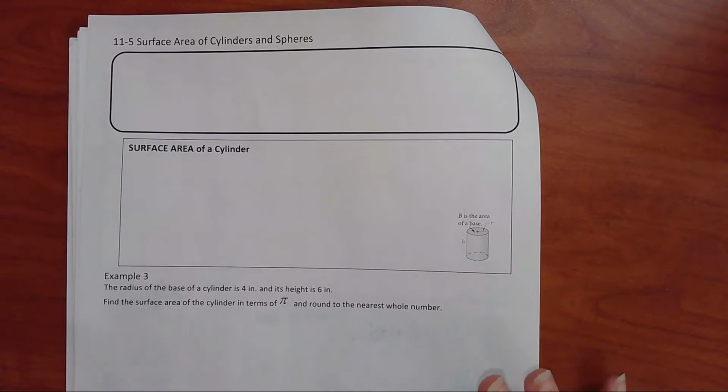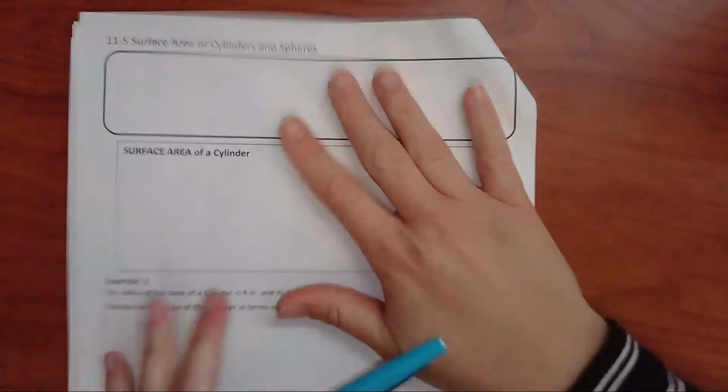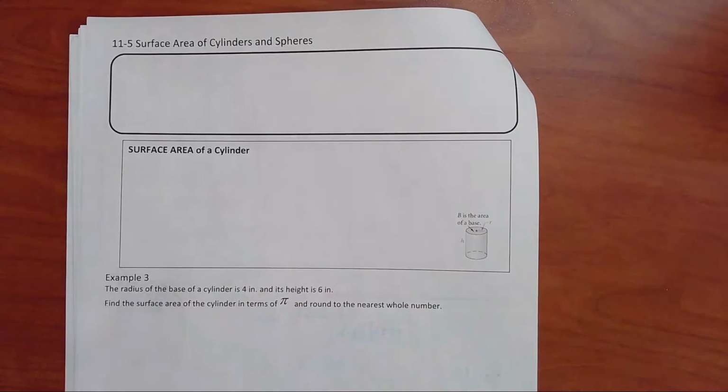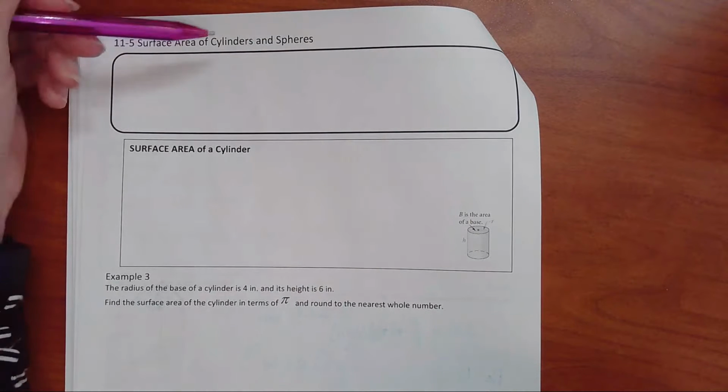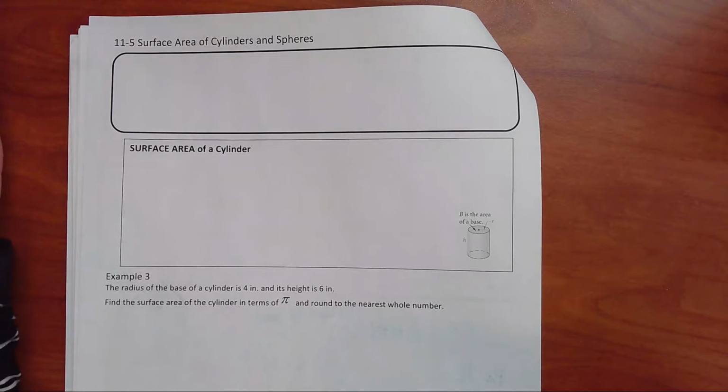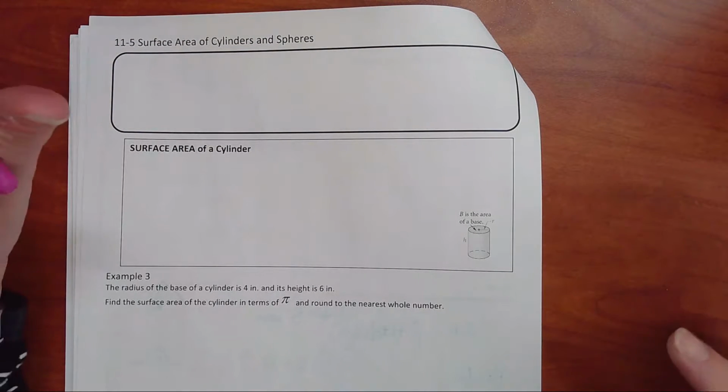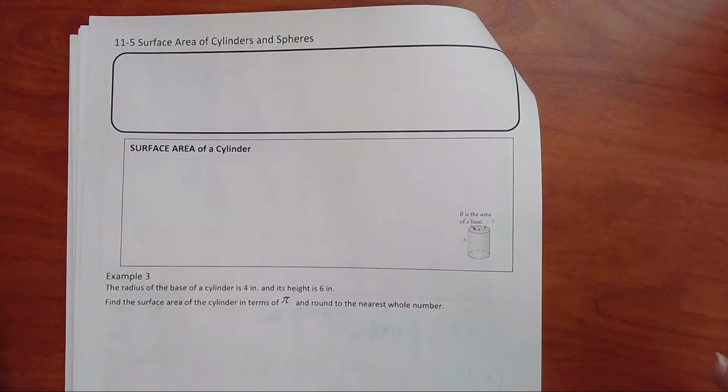Okay, after yesterday's kind of craziness with those surface areas, I have the easy surface area for you. Today we're going to do surface areas of cylinders and spheres, and as long as you can identify the radius and as long as you know what height is on a cylinder, you're going to be good to go. These formulas, again, are kind of lengthy, but they do not involve as much as the prisms or tomorrow when we do the pyramids and cones.